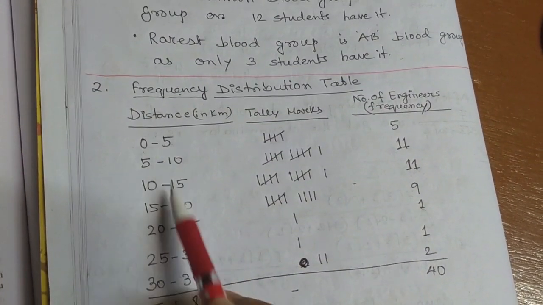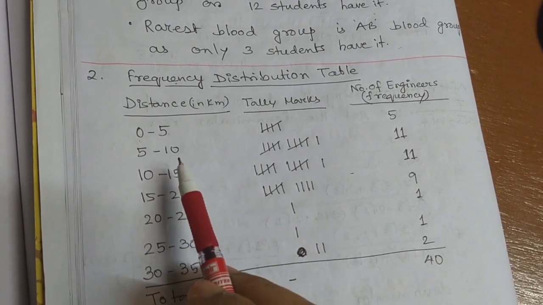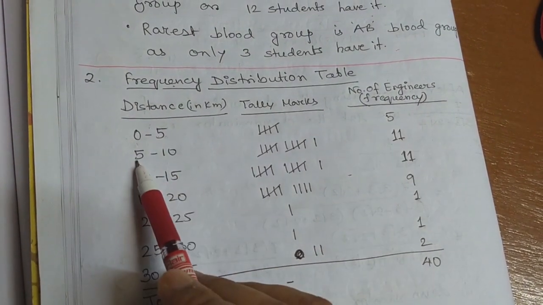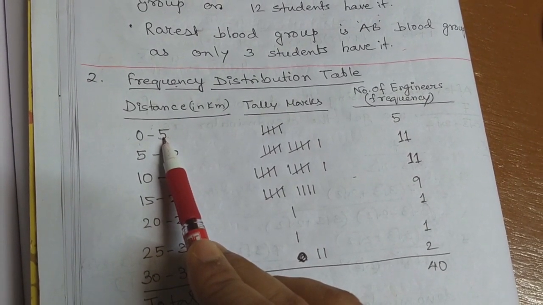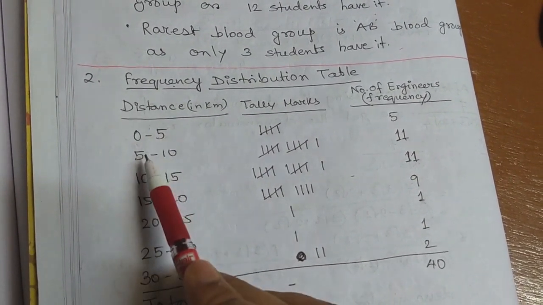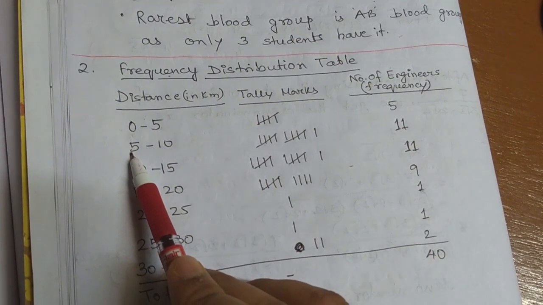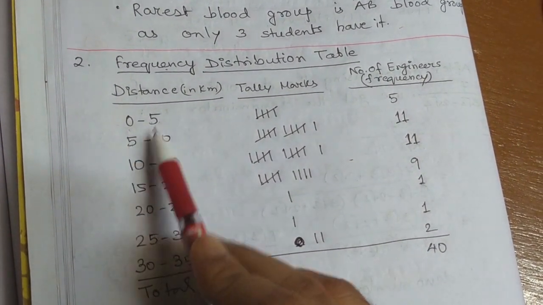Look, this is called continuous frequency distribution. We already discussed, right? 0 to 5, again second line 5 to 10. The upper class limit of the first class interval is equal to the lower class limit of the second interval. Okay, so this is called continuous.